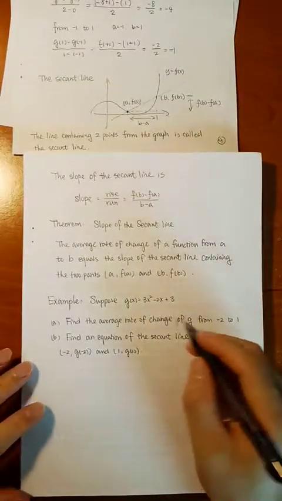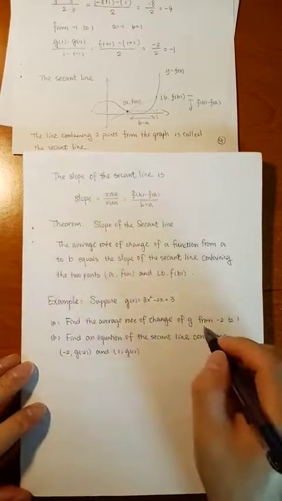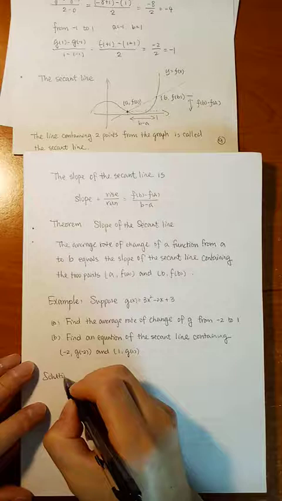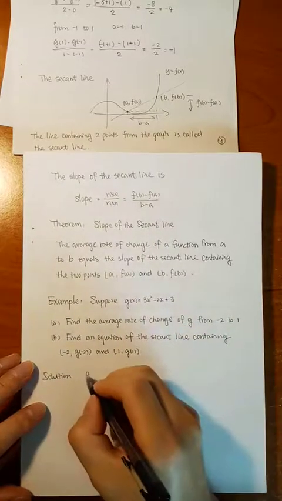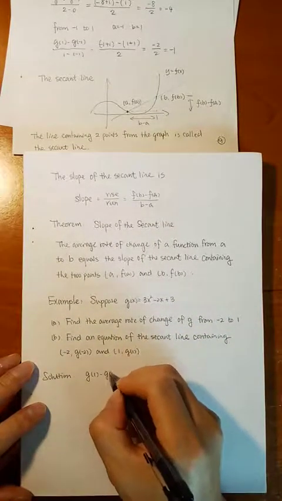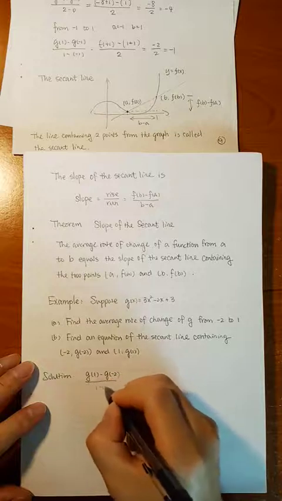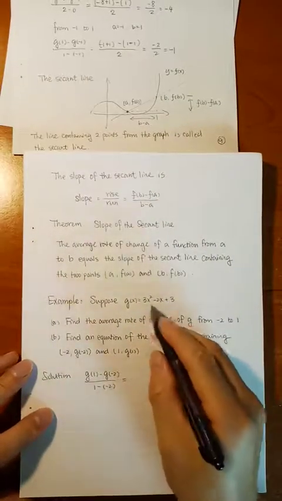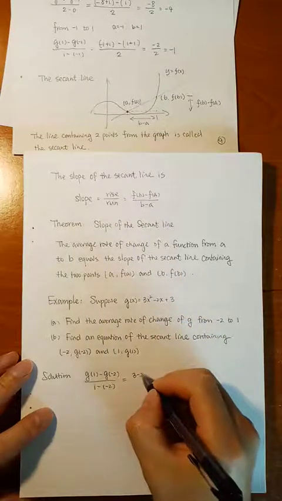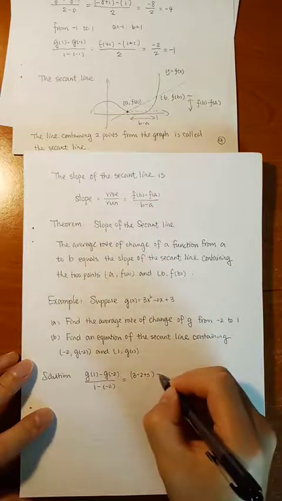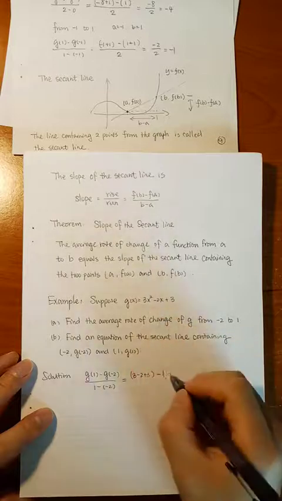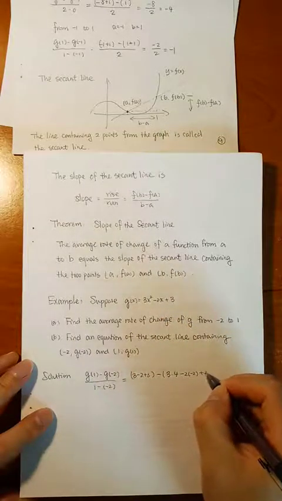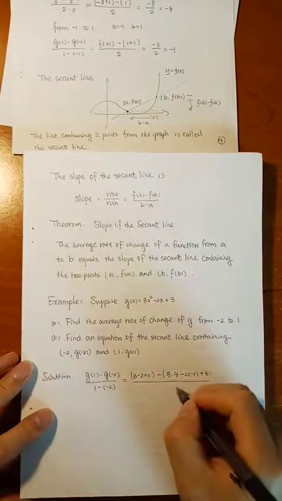Well, the average rate of change: g(1) minus g(-2), over 1 minus negative 2. And g(1) is 3 minus 2 plus 3. g(-2) is 3 times 4 minus 2 times negative 2 plus 3.